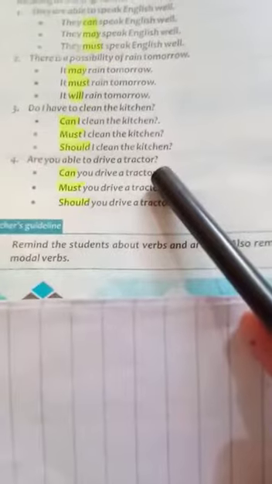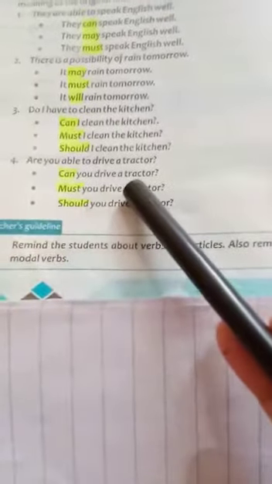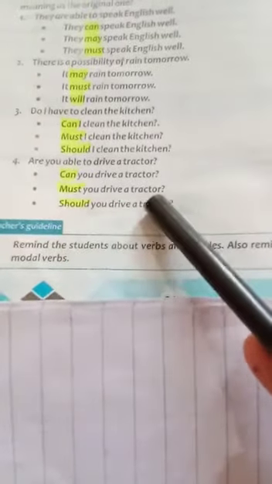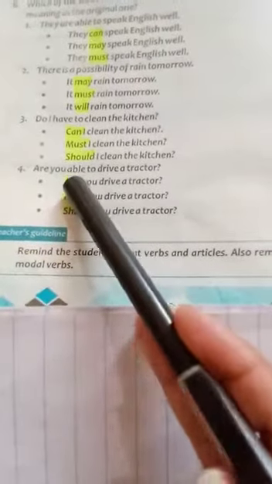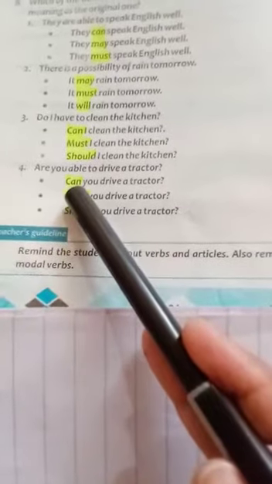Next is: are you able to drive a tractor? Can you drive a tractor? Must you drive a tractor? Should you drive a tractor? Are you able? Again showing ability. So ability is shown with can. So option number 1 is correct. Can you drive a tractor?